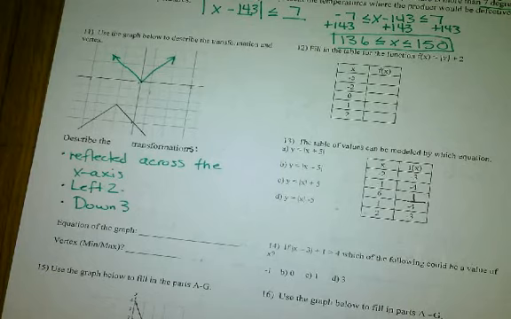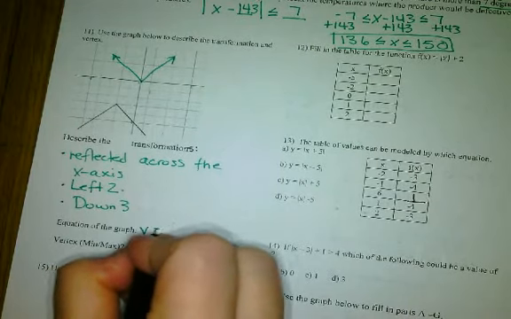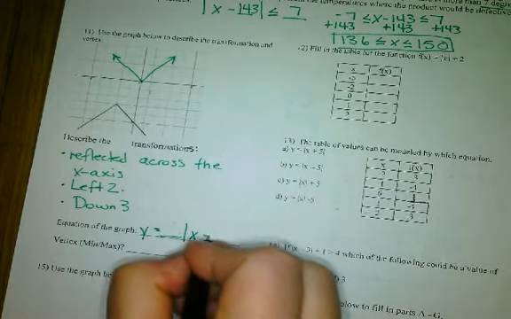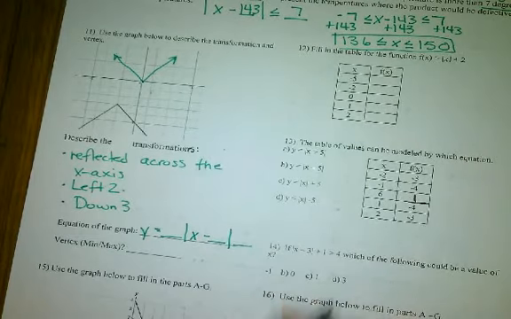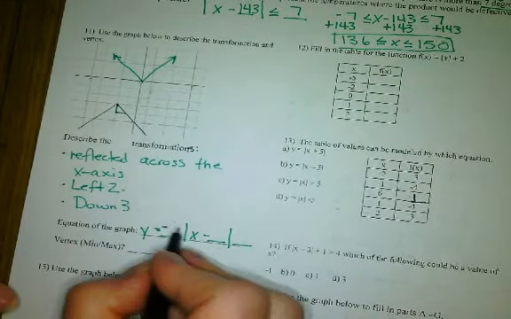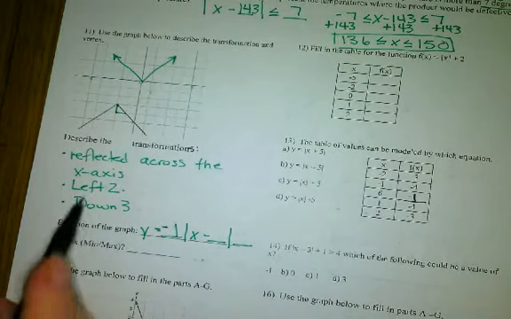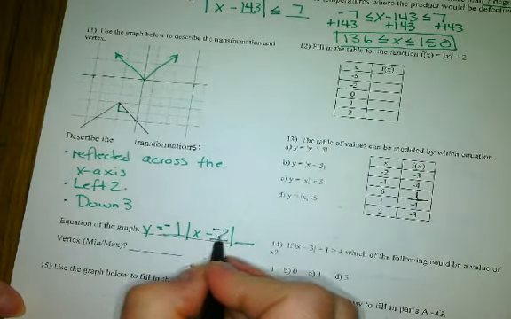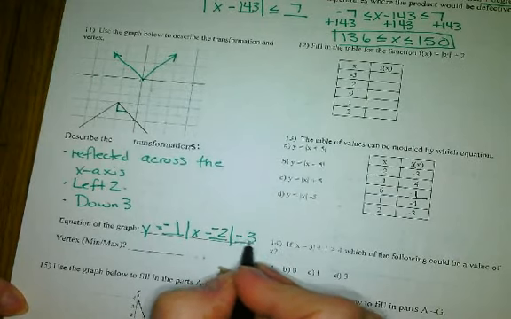Alright, so if I were to write the equation, the way that we did it in class is we did blanks. So because it was a reflection, I know it's a negative. Now I'm actually going to check the slope right now. So if I come down here, I go down 1 over 1, so it's just 1. I also know it went left 2, so left 2, and it went down 3.